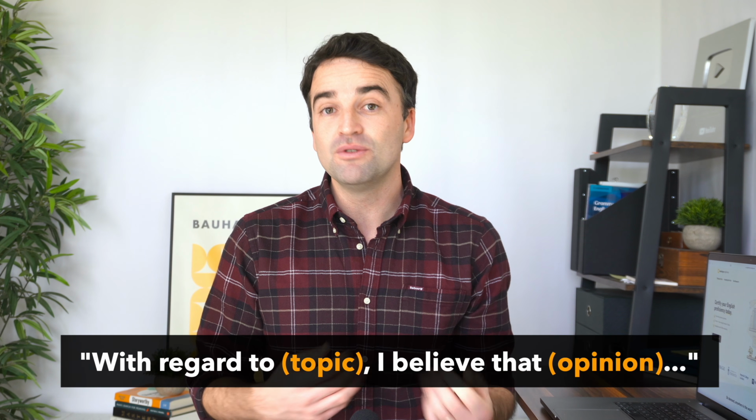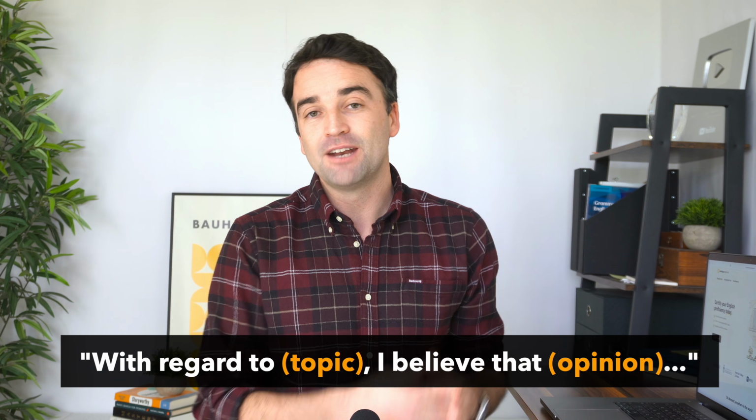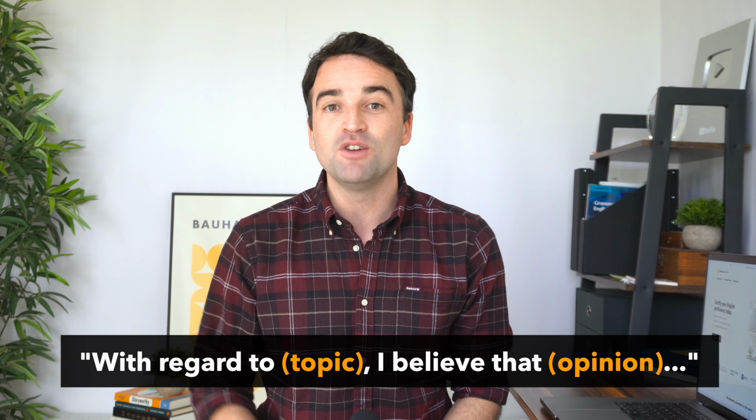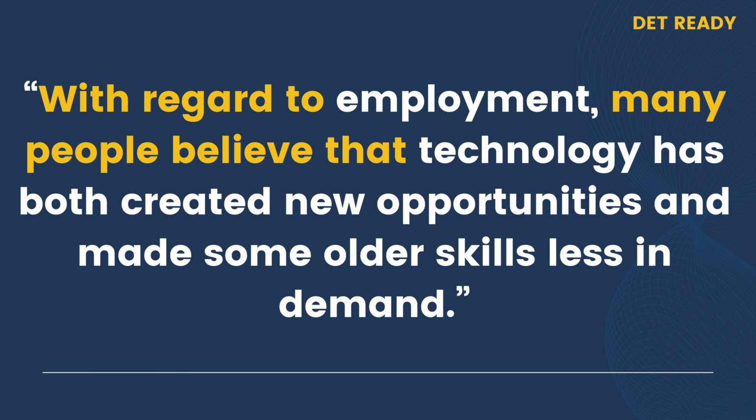In the first part of this sentence, after with regard to, you outline the topic. And of course, in the second part, this is where you state your opinion. Here's a sample sentence. With regard to employment, many people believe that technology has both created new opportunities and made some older skills less in demand.